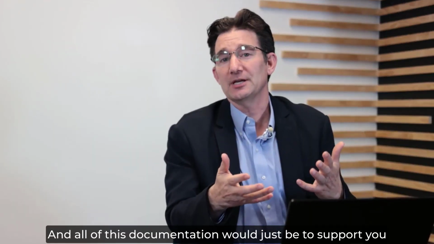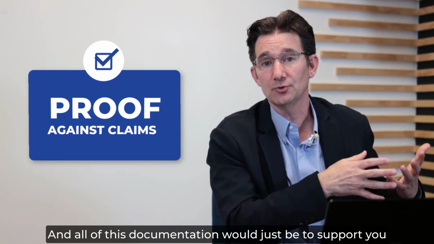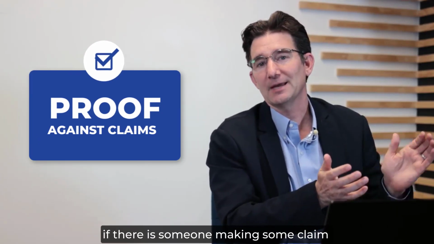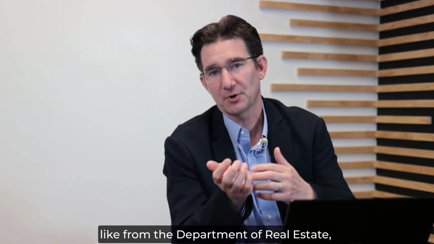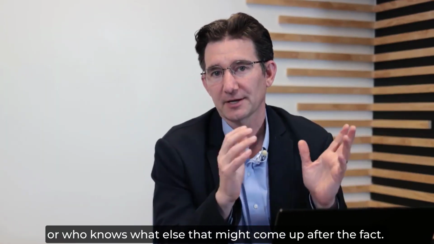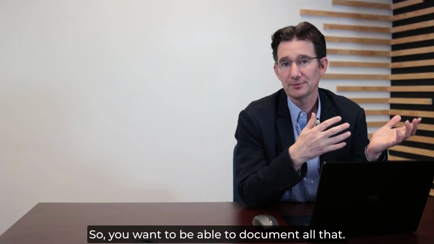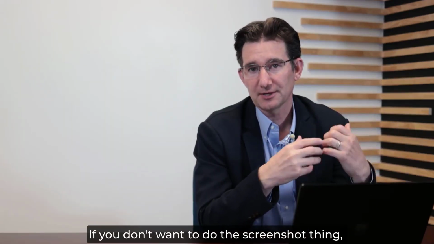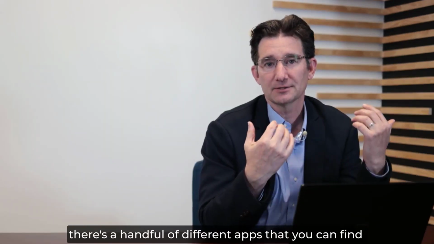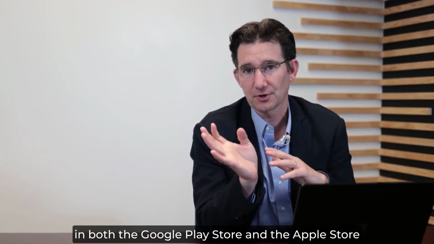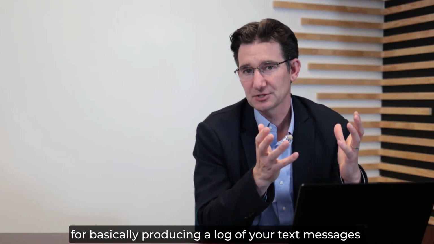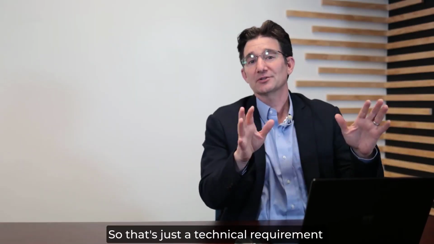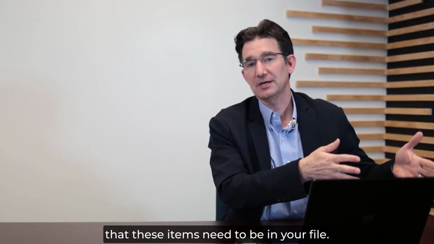And all of this documentation would just be to support you if there is someone making some claim against you later on, either some regulatory claim like from the Department of Real Estate or who knows what else that might come up after the fact. So you want to be able to document all that. If you don't want to do the screenshot thing, there's a handful of different apps that you can find in both the Google Play Store and the Apple Store for basically producing a log of your text messages that you can provide. So that's just a technical requirement that these items need to be in your file.